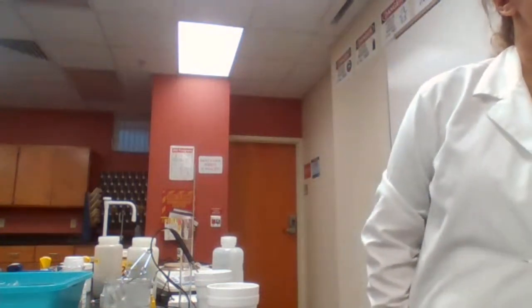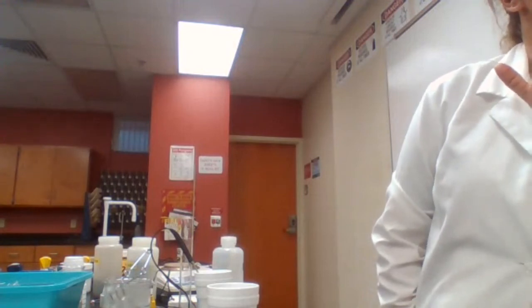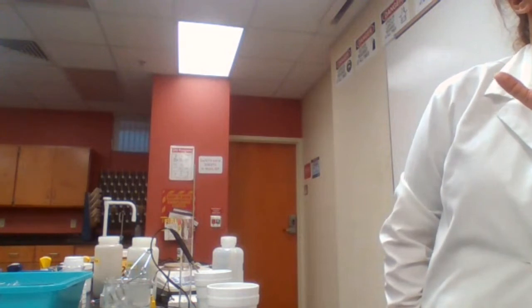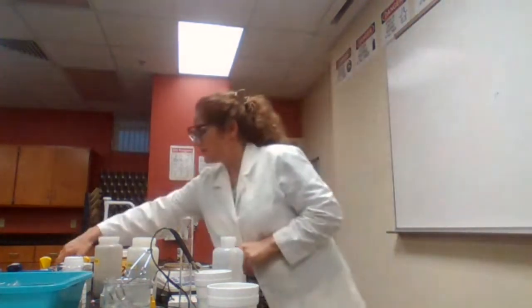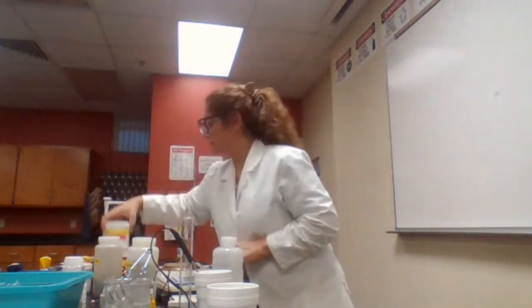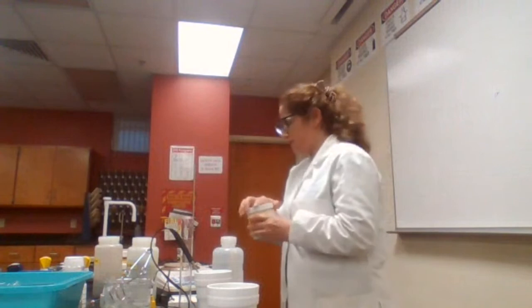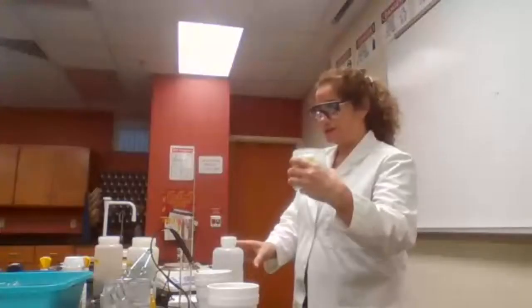Take the aluminum dish and measure 12 grams of calcium chloride, 8 grams of ammonium nitrate. So we need to measure 8 grams of the ammonium nitrate.